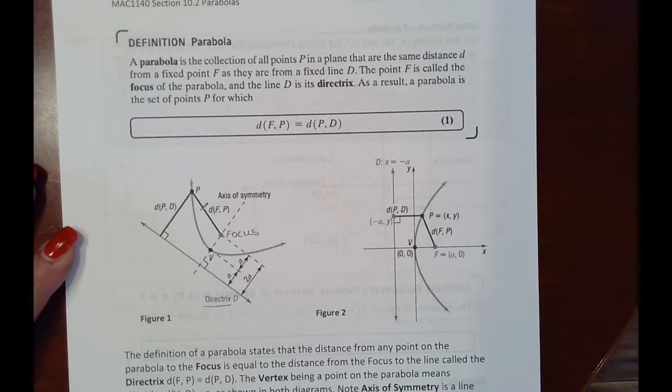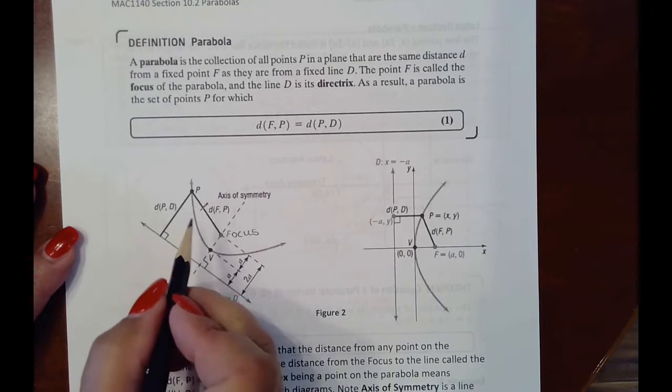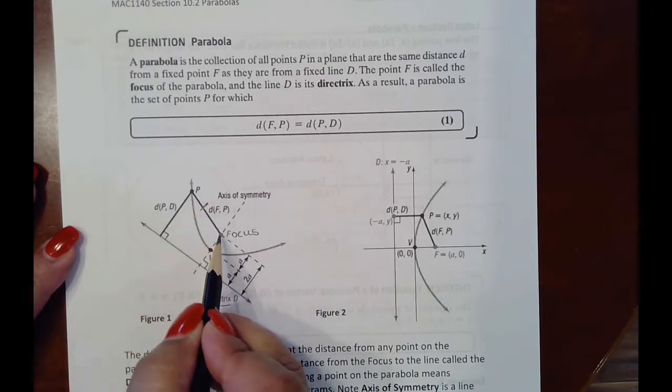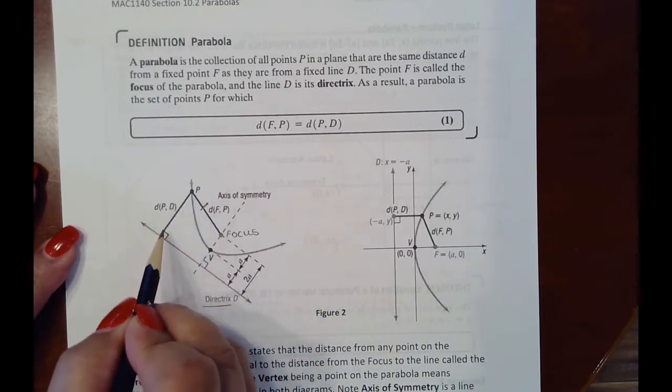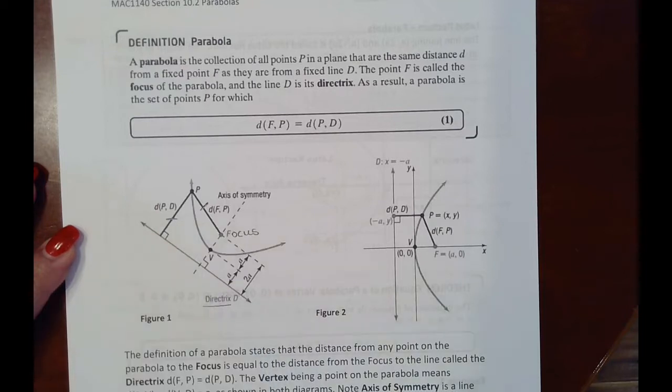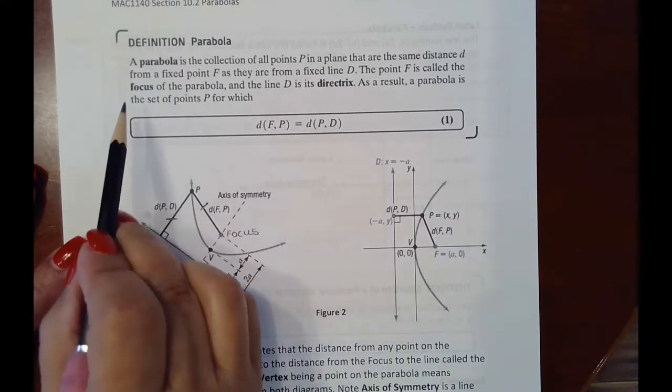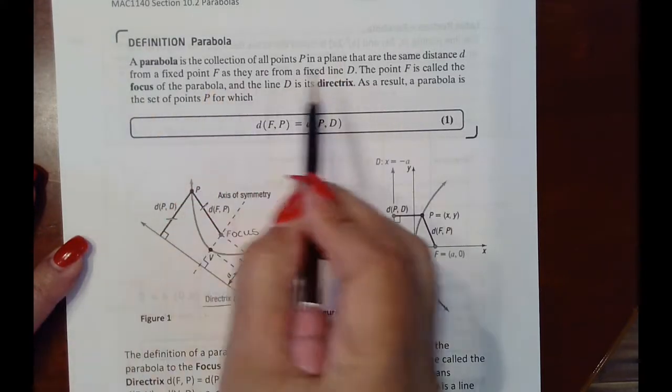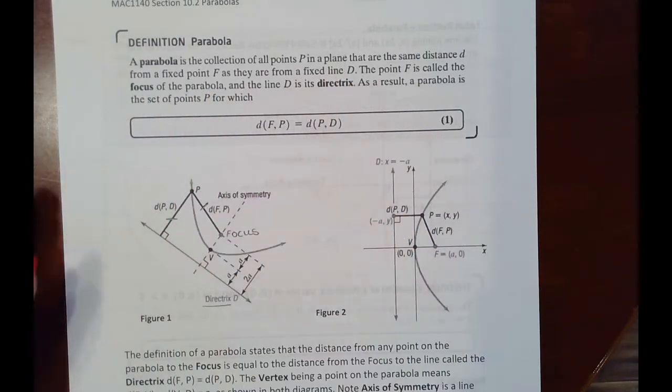Okay, so if it is a collection of points that describes a parabola, this will always be true: the distance to the fixed point will be equal to the distance to the directrix. And then they go on to say the names of F and D, focus and directrix, which I've already mentioned. So we have a picture here.